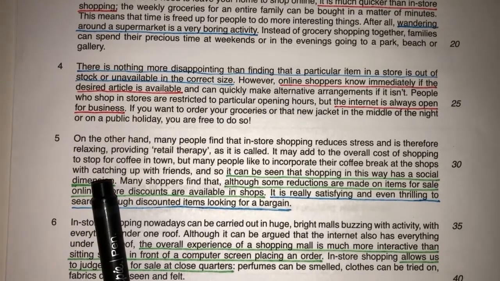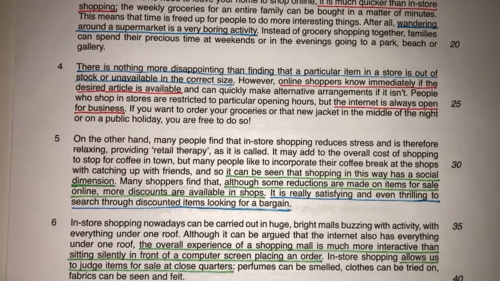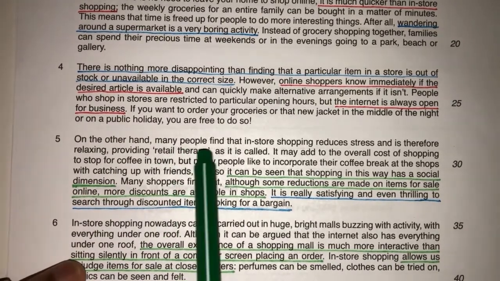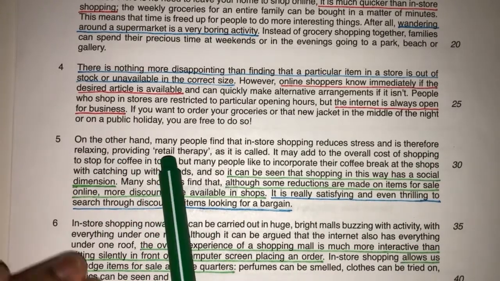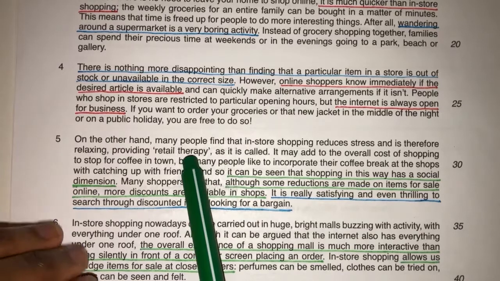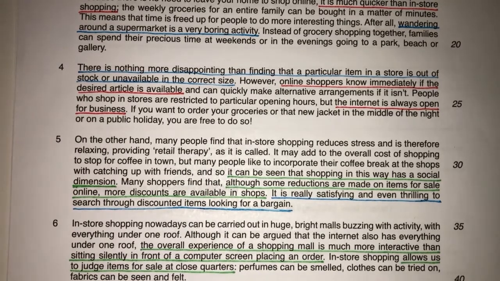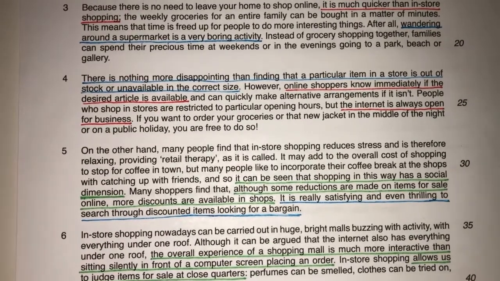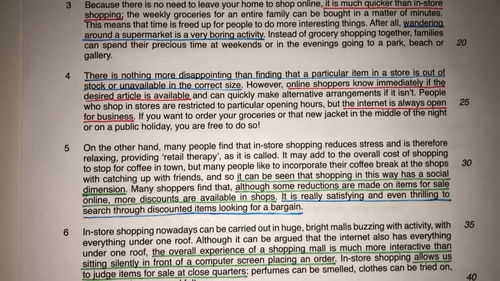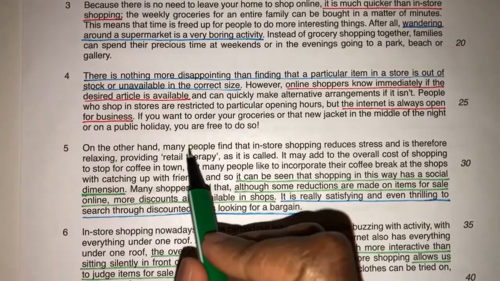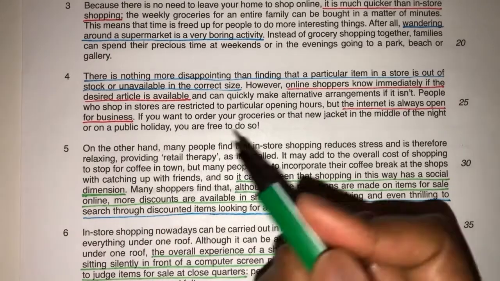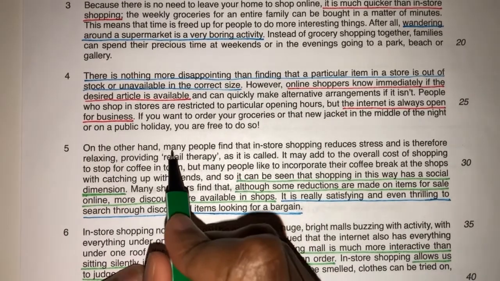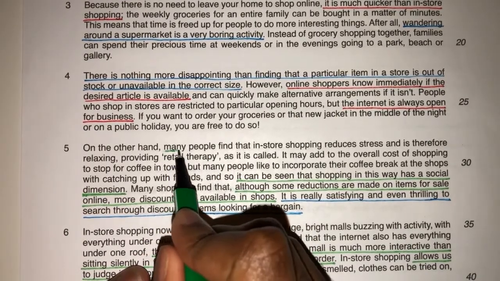But also at the beginning, something that I did not underline is that many people find that in-store shopping reduces stress and is therefore relaxing, providing retail therapy. So I'm sure you may have heard that before. If someone is sad or angry or whatever, they usually spend money to make themselves feel better. Unless you're sad because you have no money in the first place, then you can't really spend money that you don't have to make yourself feel better.